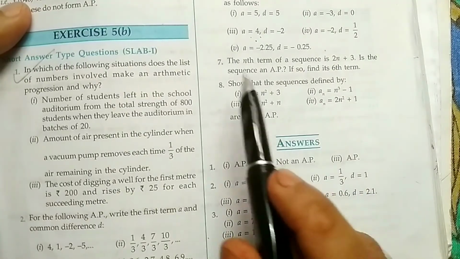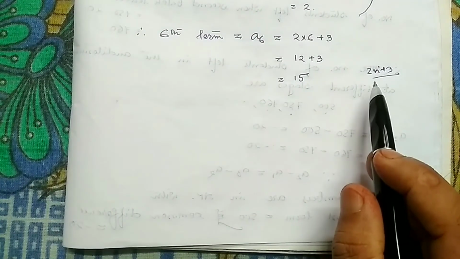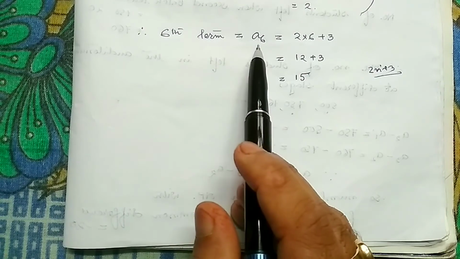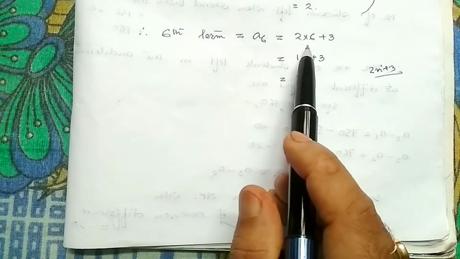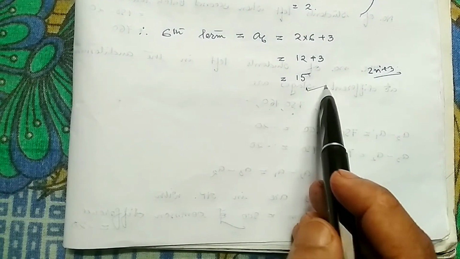In the last part of this question, it is given find its 6th term. Now, formula is 2n plus 3. So you replace n by 6 to get the 6th term. So 6th term will be 2 into 6 plus 3. 6 2s are 12 plus 3, that will be 15. So 6th term is 15.